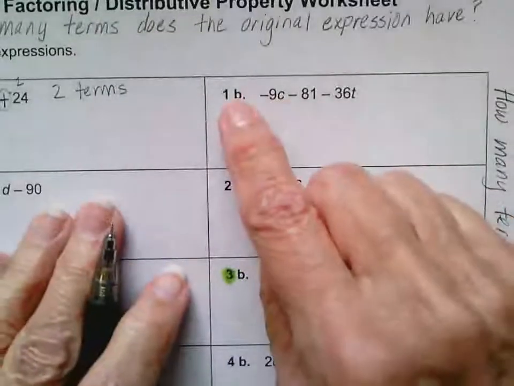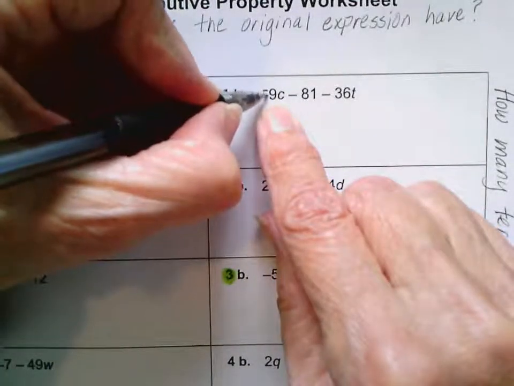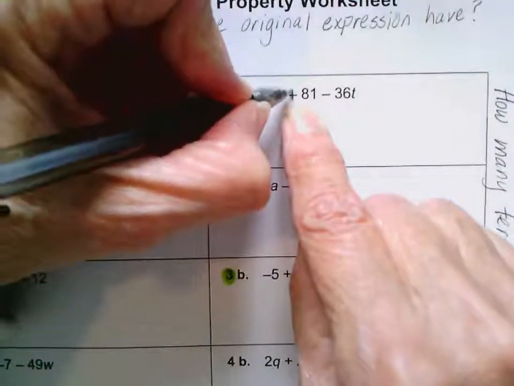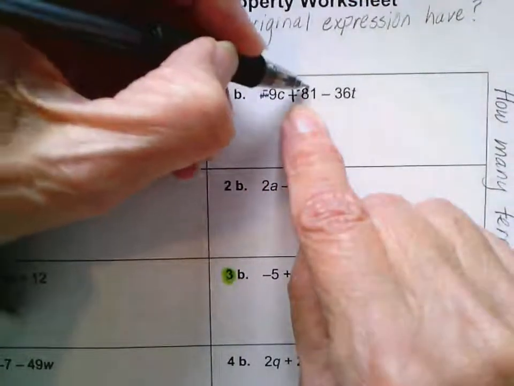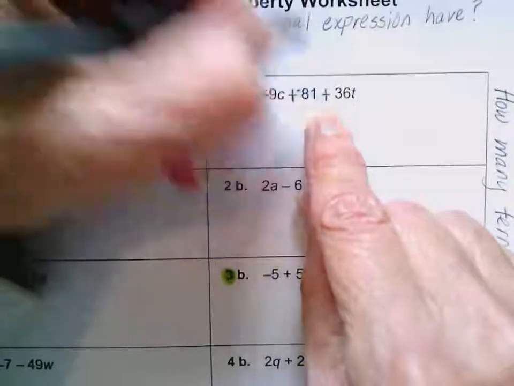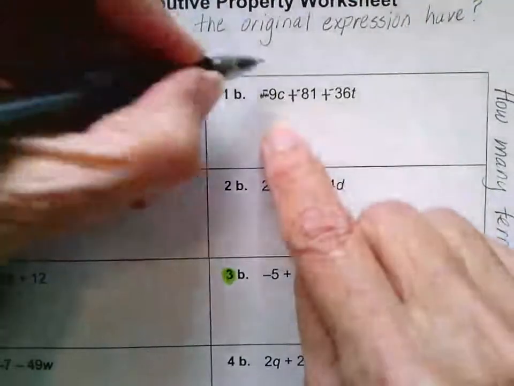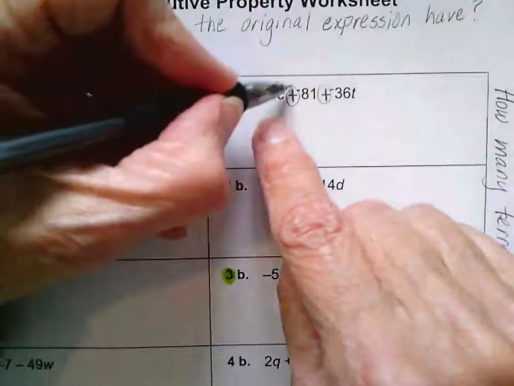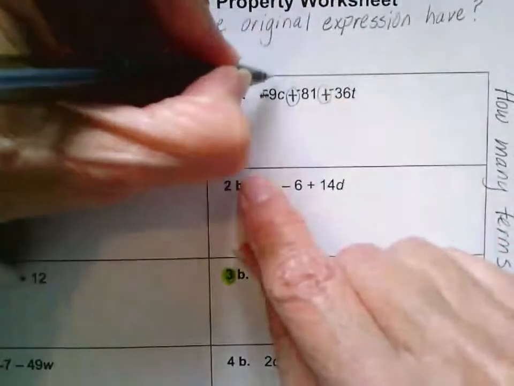For 1b, this is representing a negative 9c. So this changes to an addition sign and the 81 becomes negative. This changes to an addition sign and the 36t becomes negative. So now I look at where my addition signs are and I look on either side and count how many terms I have. I have 1, 2, 3 terms.